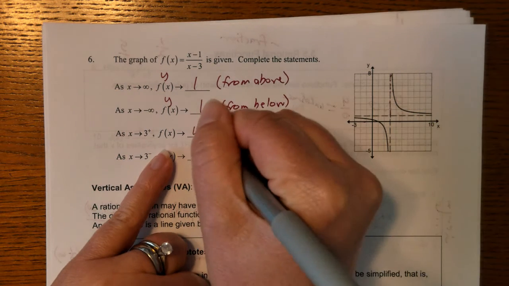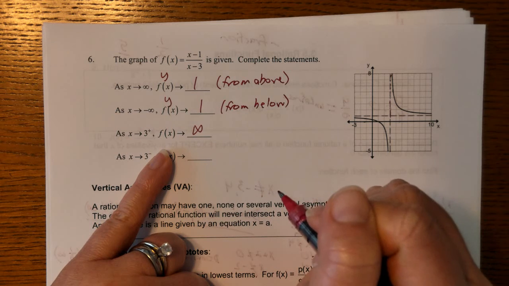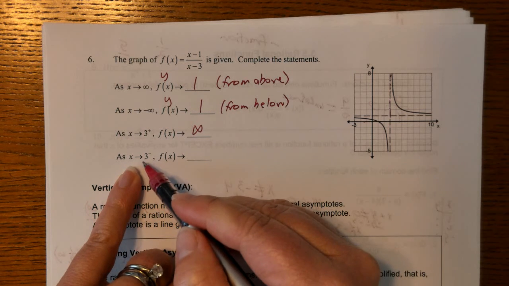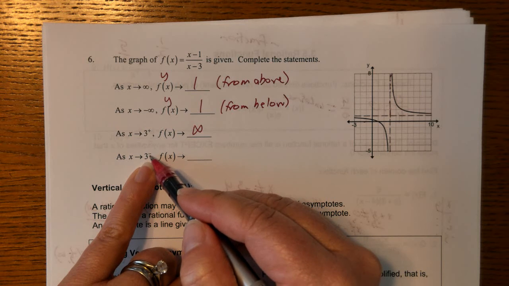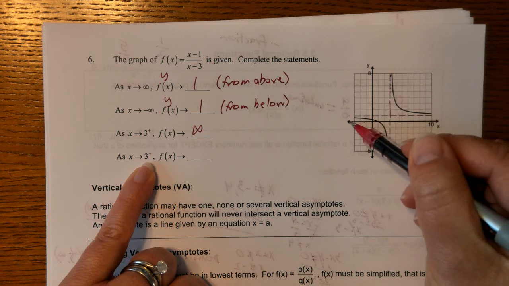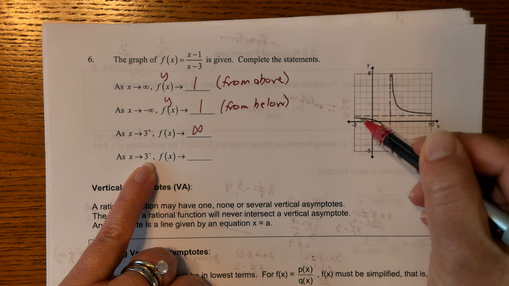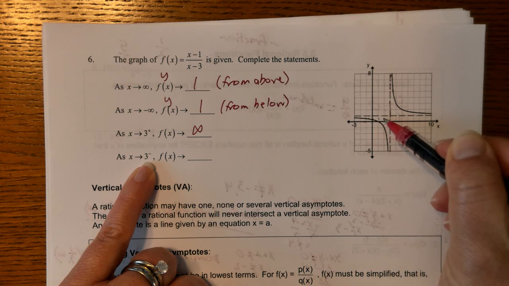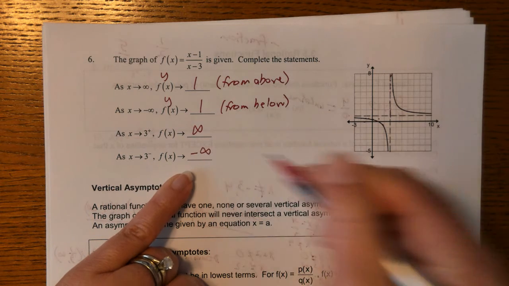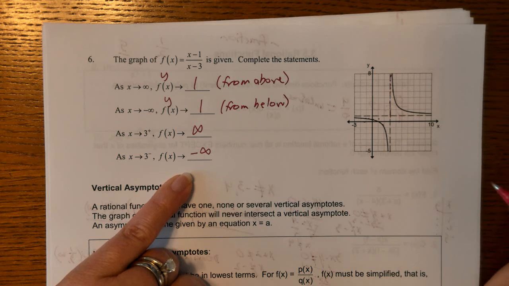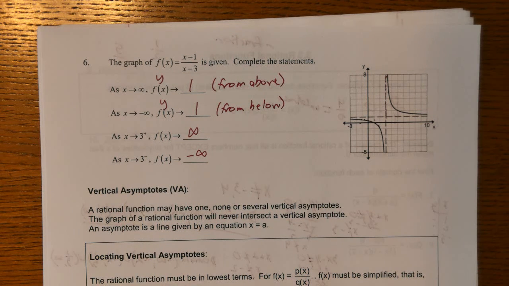That means the y value is approaching infinity. On the other hand, as x approaches 3 from the left, the little negative is saying from the left. So on the left side of 3, as x gets closer and closer to 3, notice that the graph is dropping. That means the y value is approaching negative infinity. Okay? All right, so that's just kind of how to interpret that.